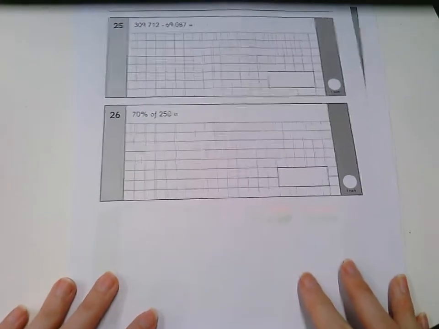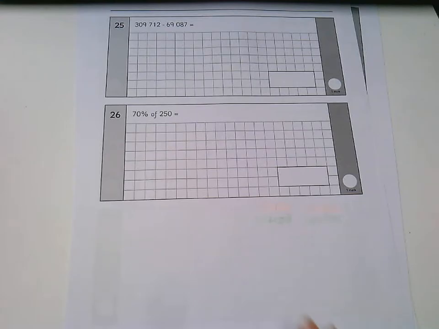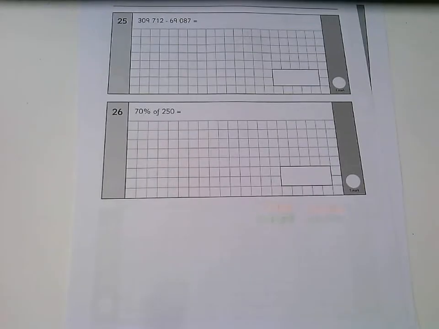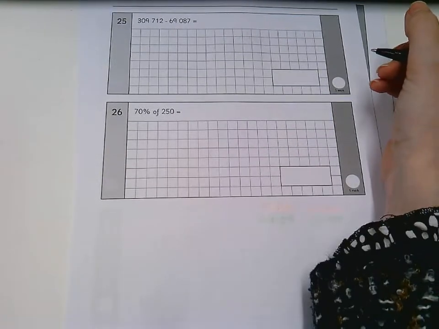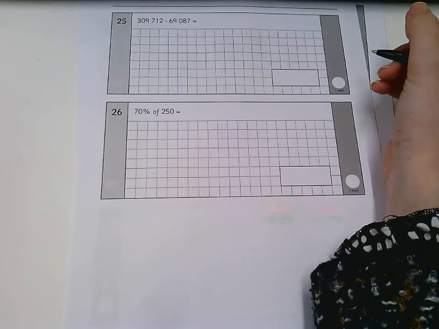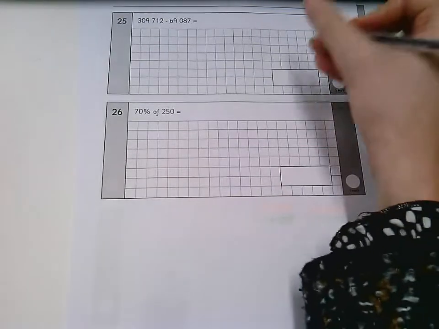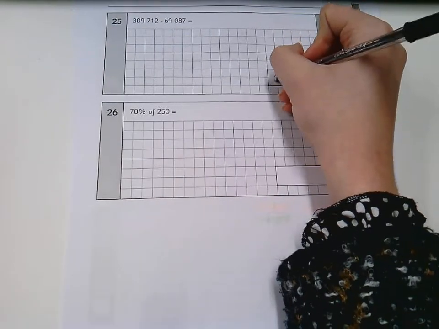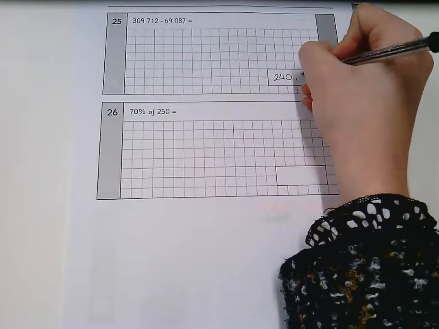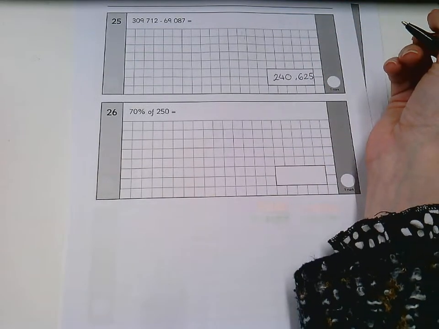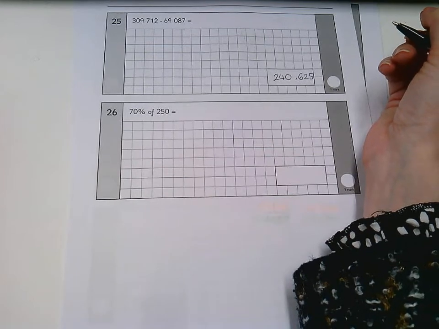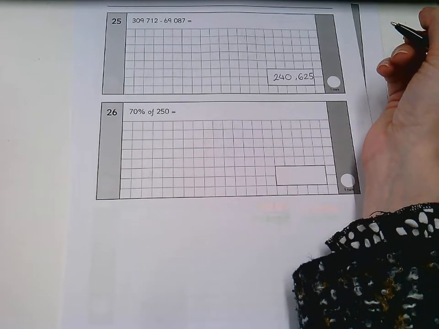Well done, keep going through. So 25 and 26, you might find 26 a bit tricky. We haven't worked those out yet, we don't know how to do those yet, so don't panic. You can definitely have a go at 25. So for 25 then, straightforward takeaway would be 240,625.